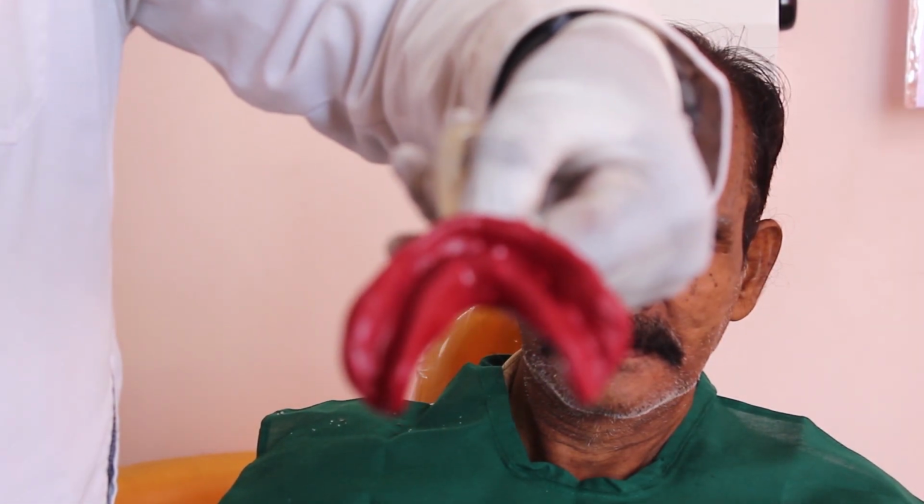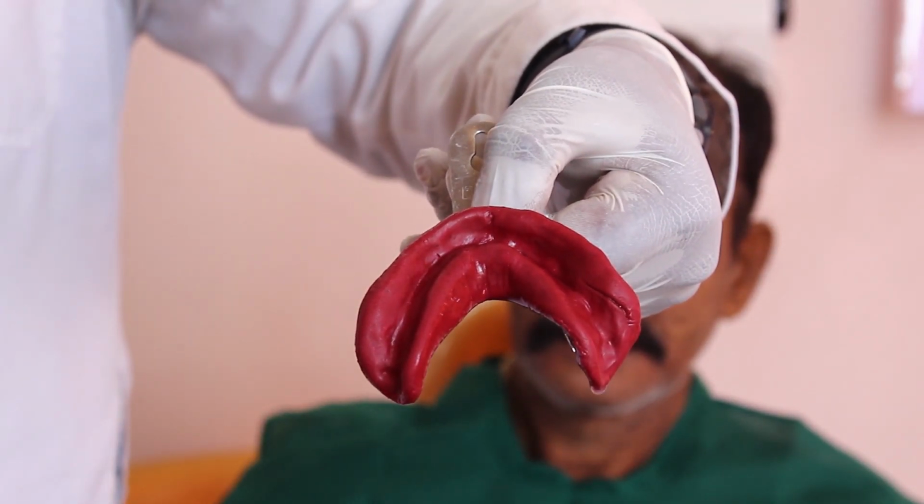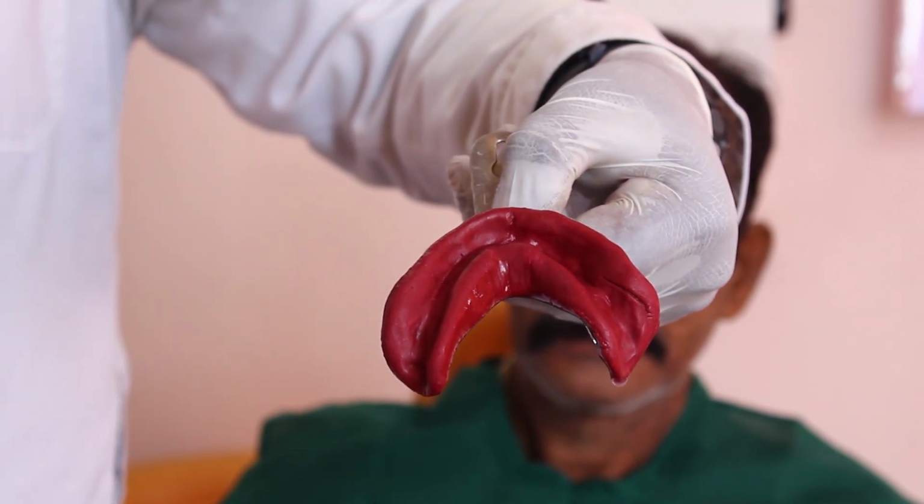So this is the impression. If there is any deficiency, you can add in a segmental way and you can remold it. And if there is excess, you can trim it and then you can remold the particular border.